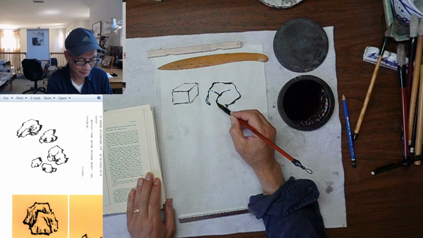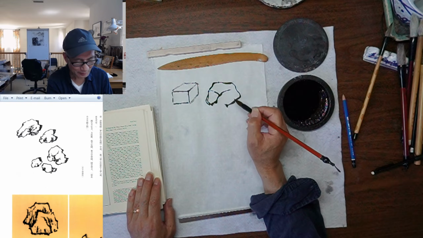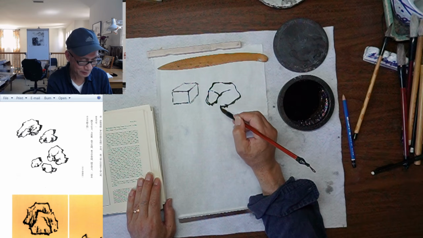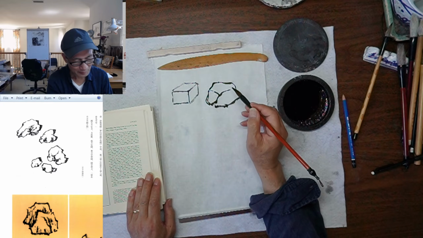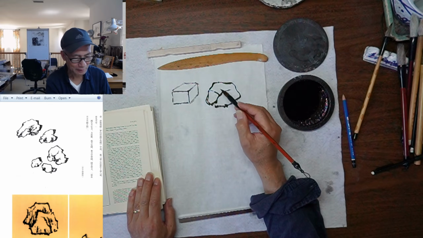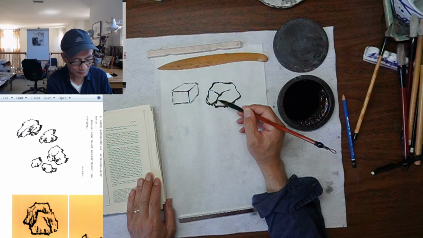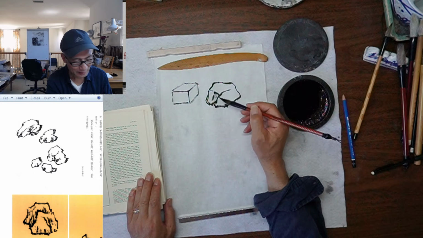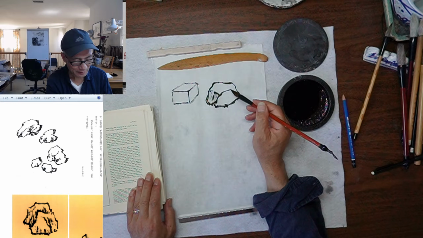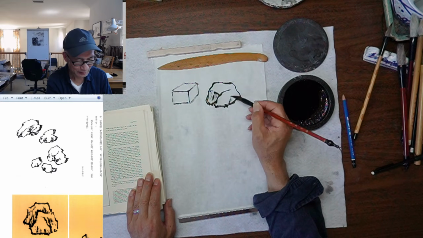So let's bring it down to something like that. So there's front, side, and top, right? Mm-hmm.